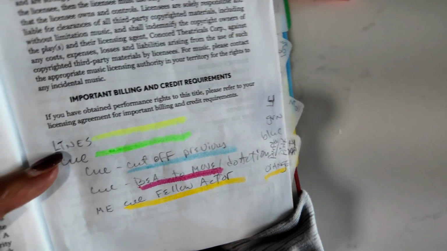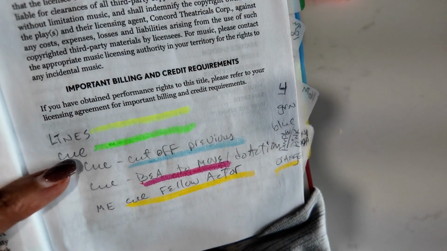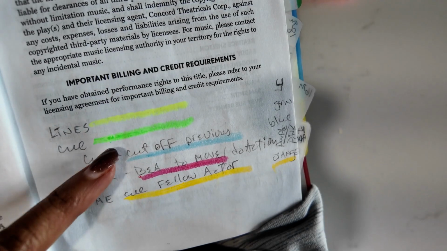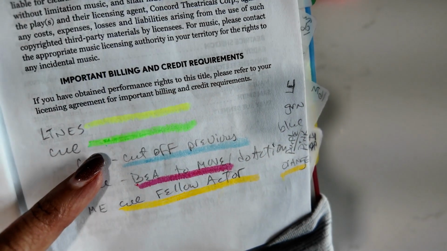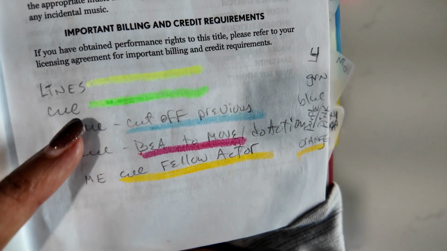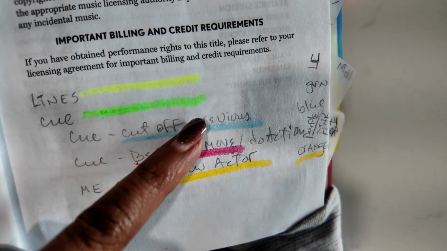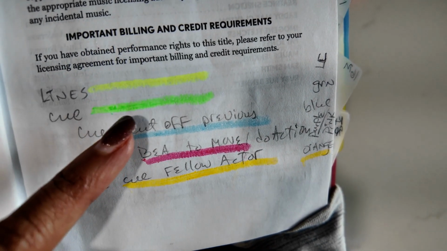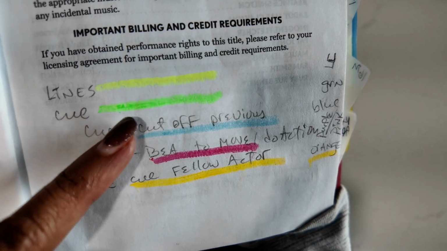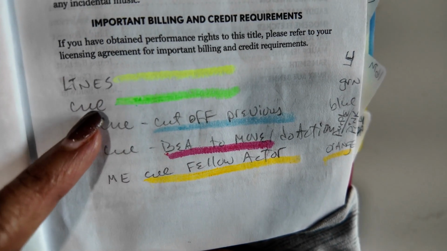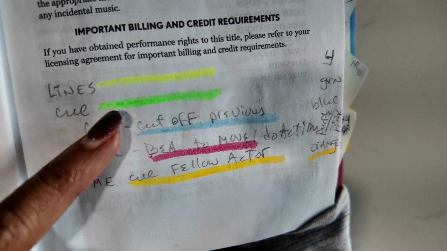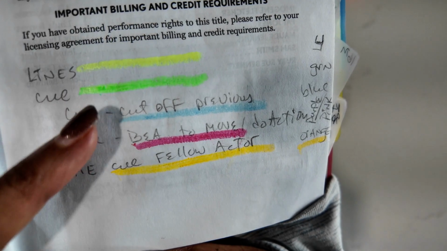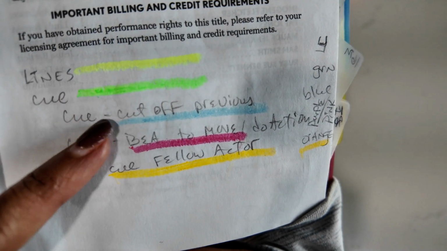Yellow is for my lines. If it's my line and it is a cue for another actor, then I highlight it in green. It's very important that you memorize these exactly. Your fellow actors are counting on you to say a particular line, so they know it's their turn to talk.